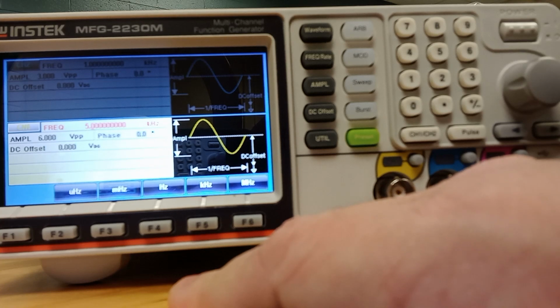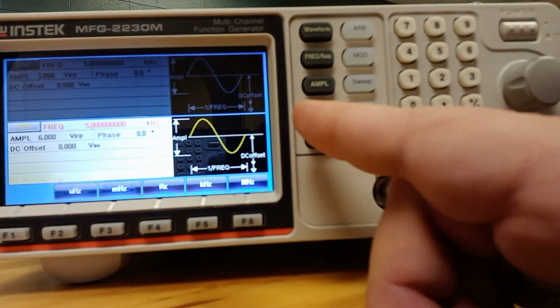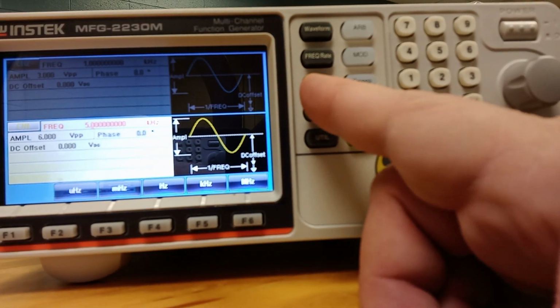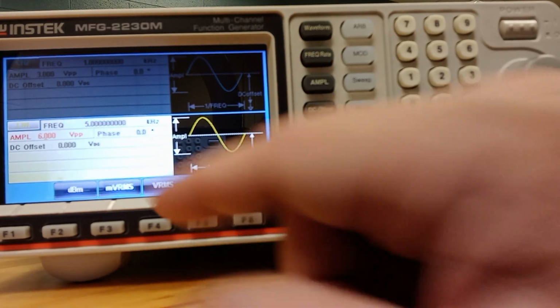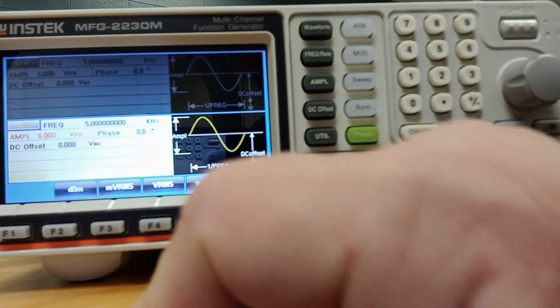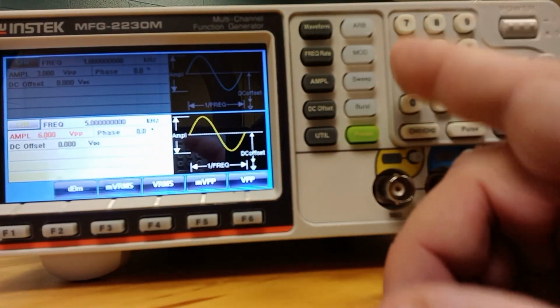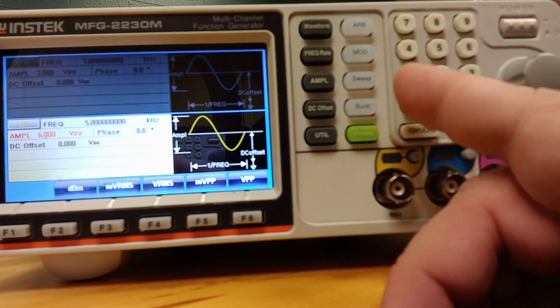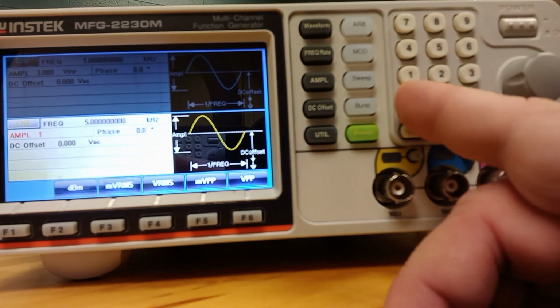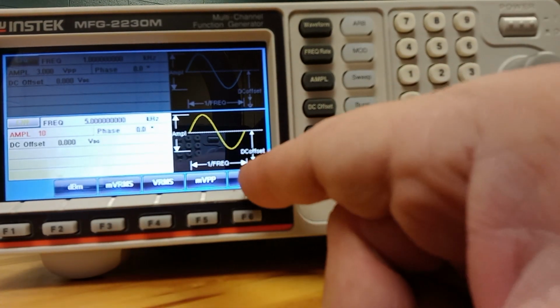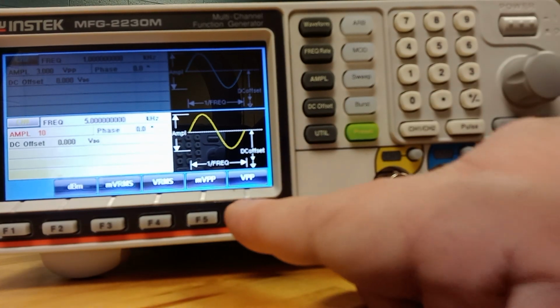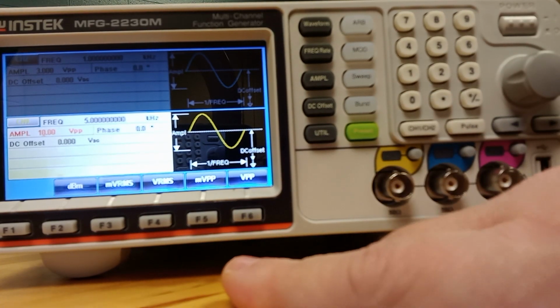The second step is to set the amplitude. The amplitude is the button here that says AMPL. I'm going to select amplitude. And right now it's at 6 volts peak to peak, but I'm going to change that to 10 by using the keypad 1, 0. And then I don't want millivolts peak to peak, I want volts peak to peak. So I'm going to select volts peak to peak.